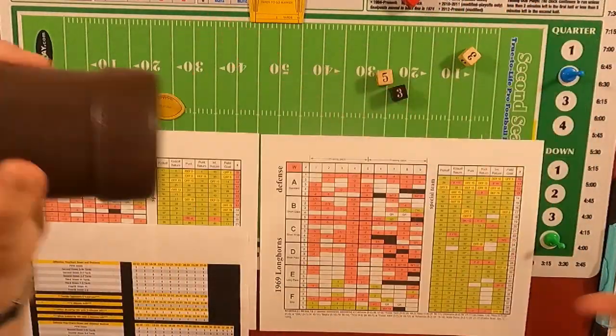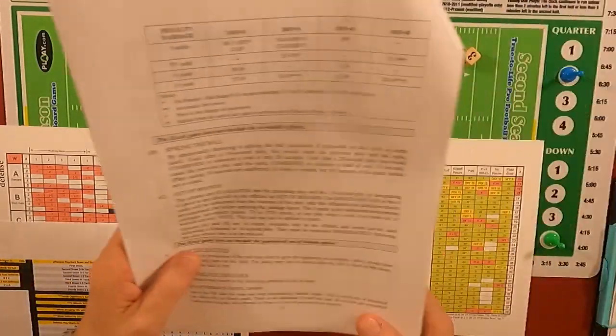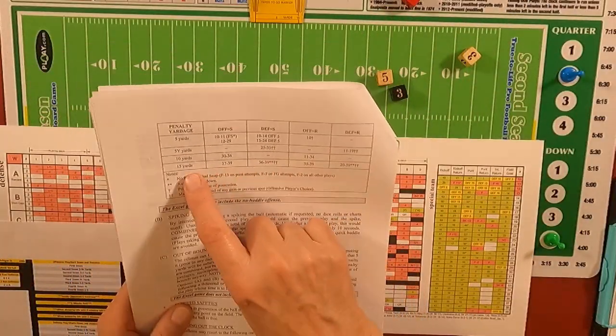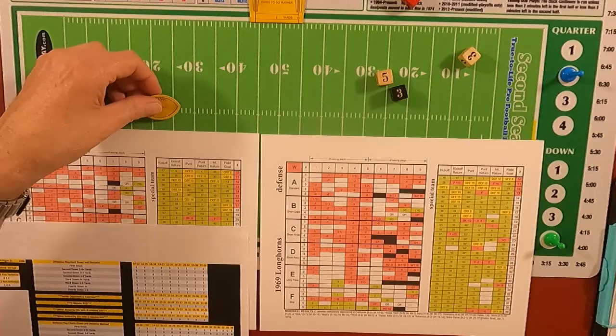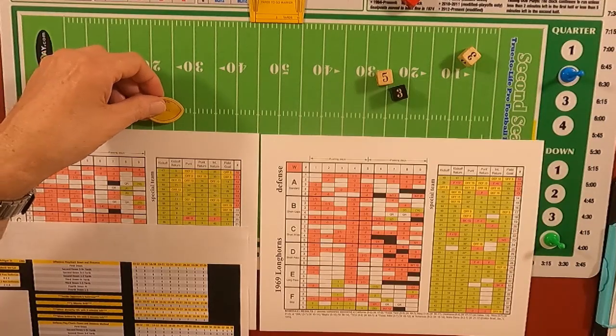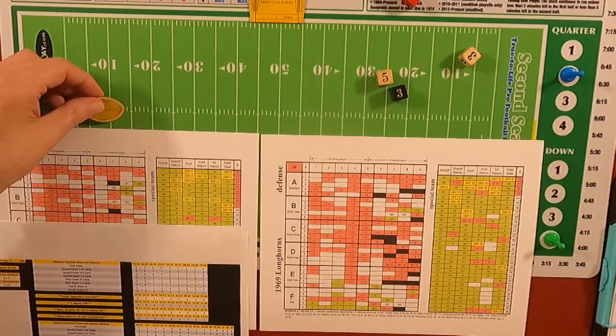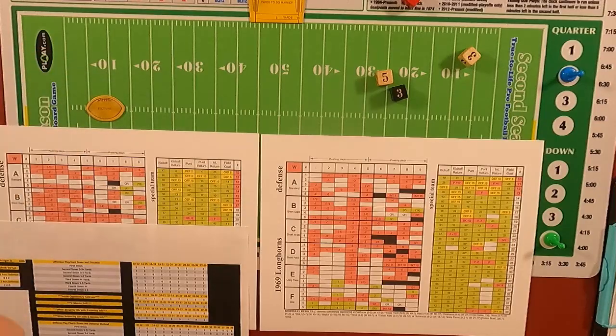But his penalty is 38. 15-yarder. Somebody threw a crackback block or something. So from the 28, put it at the 14. Half the distance.